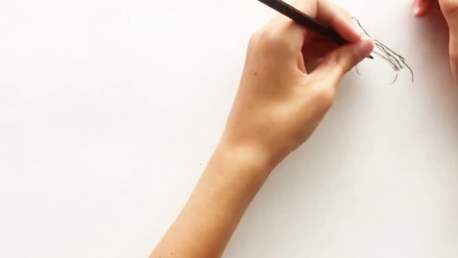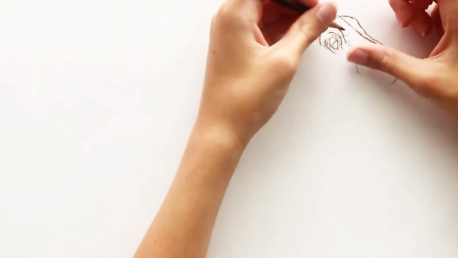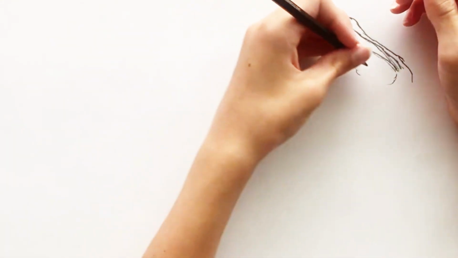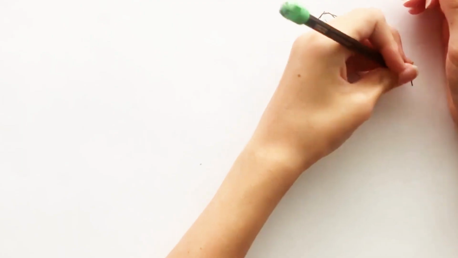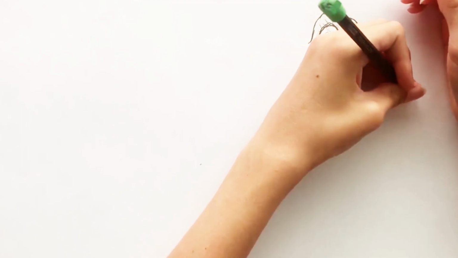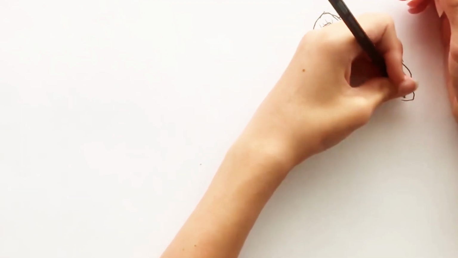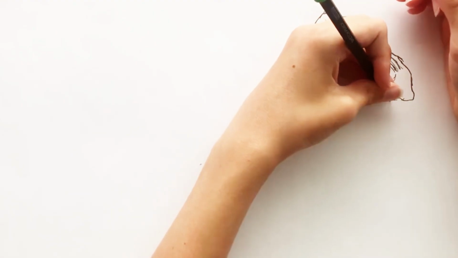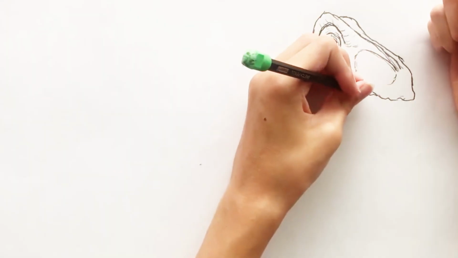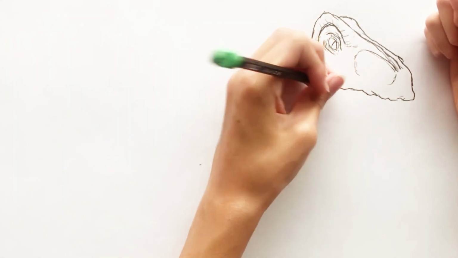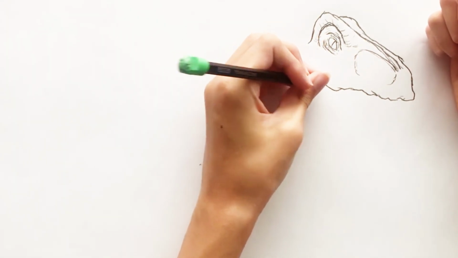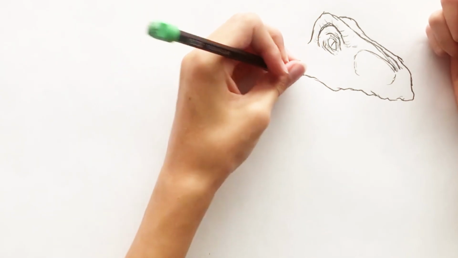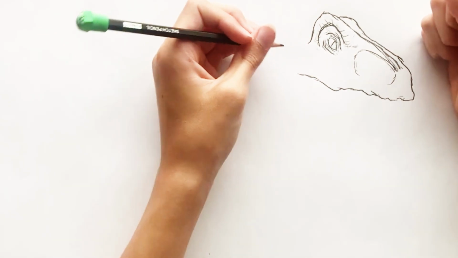So now we've got the top of the head down. And now I'm going to add the bottom. We're going to have the jaw right here, and it's going to be something like that.